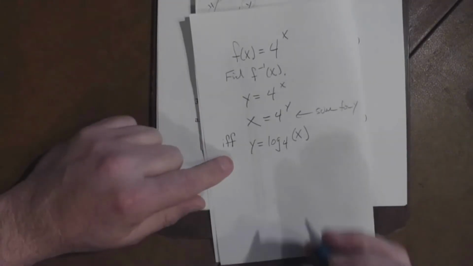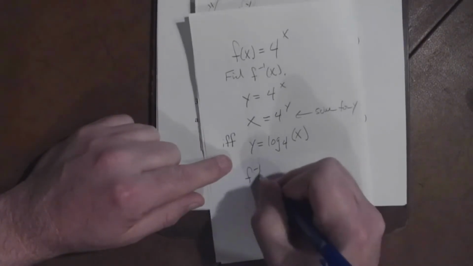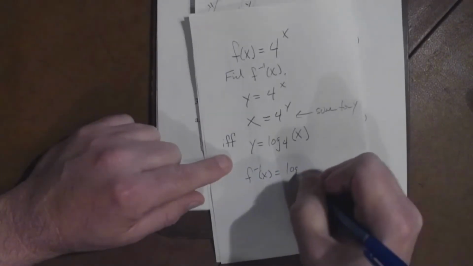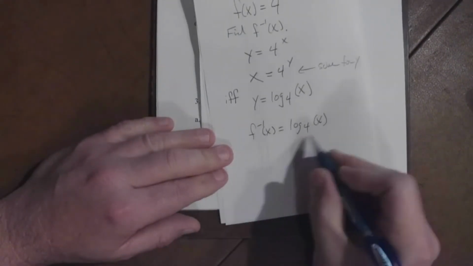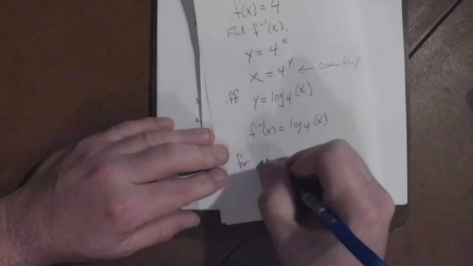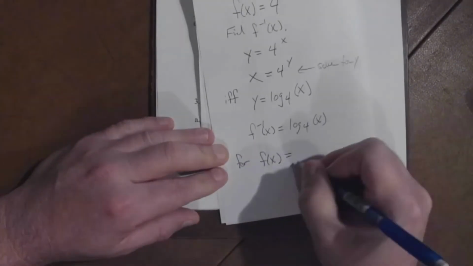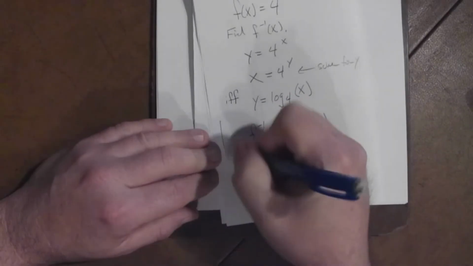What we're able to say then here is f inverse of x must be the log base 4 of x. And f inverse of x equals this for the case of f of x being just 4 to the x power. These functions are inverse relationships with one another. What does that mean?